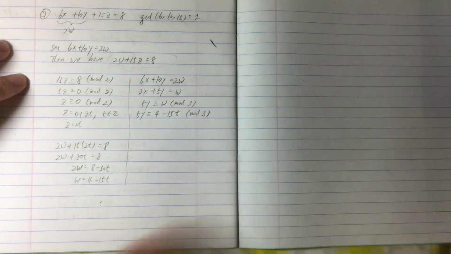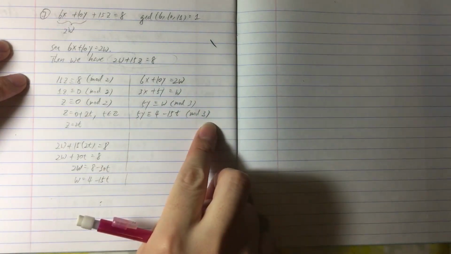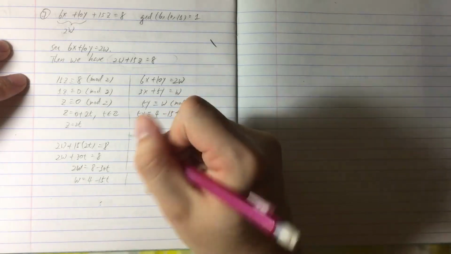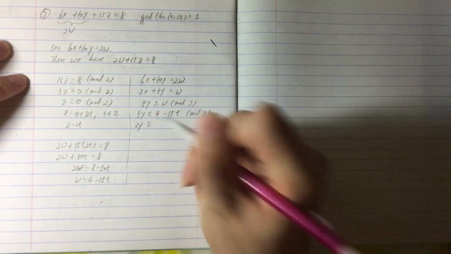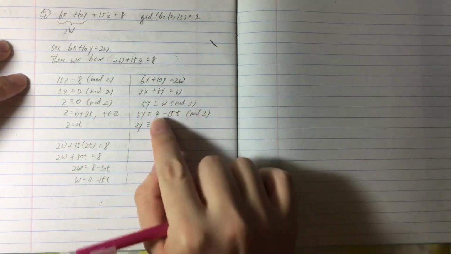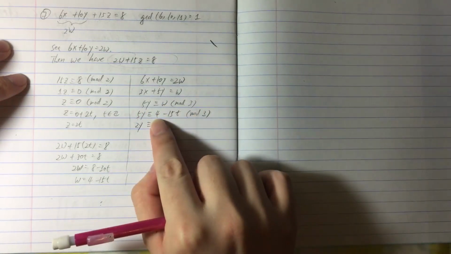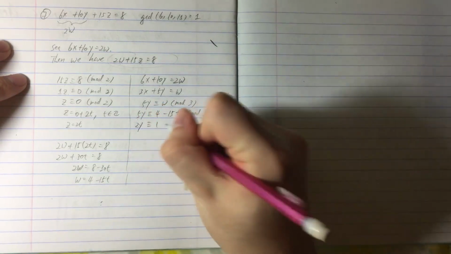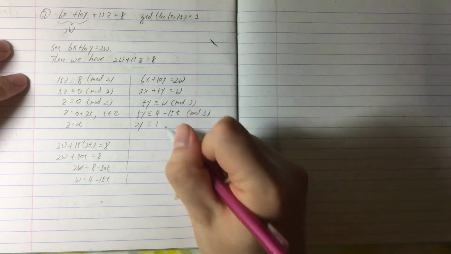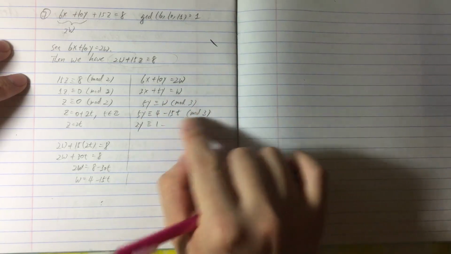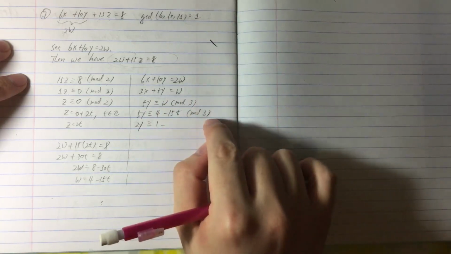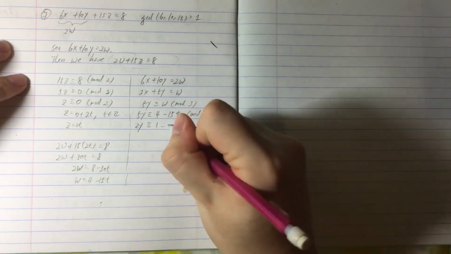Five is more than 3, so I can take 5 divided by 3, take the remainder. 5 divided by 3, remainder is 2. I get 2y here. 4 is more than 3, so I can take 4 divided by 3, take the remainder. 4 divided by 3, remainder is 1. Next, I take 15 divided by 3, take the remainder. 15 divided by 3, remainder is 0. 0 times t is 0.